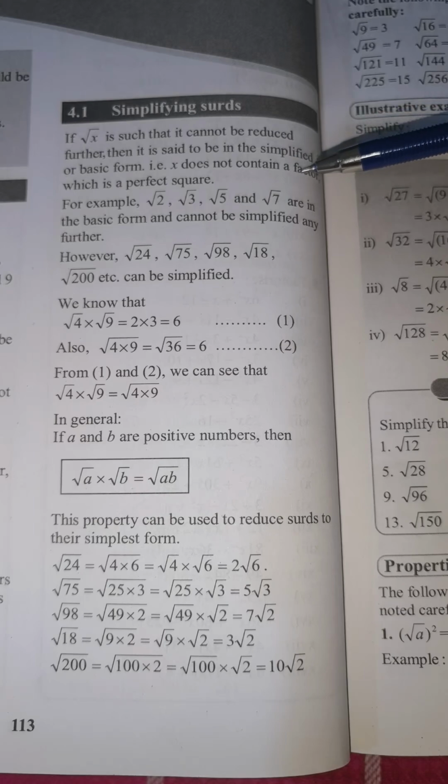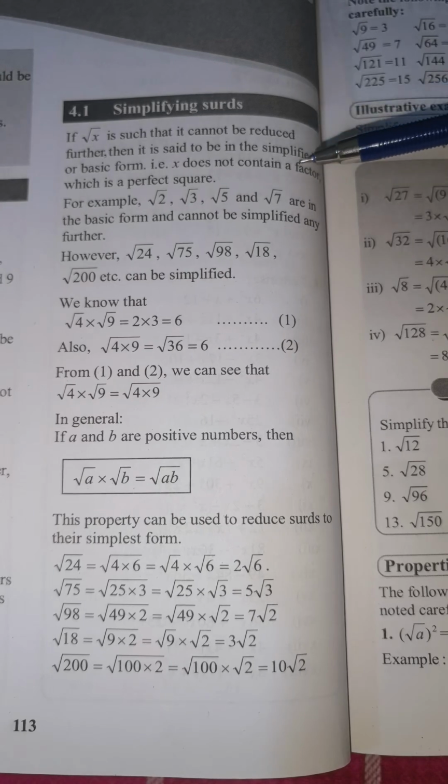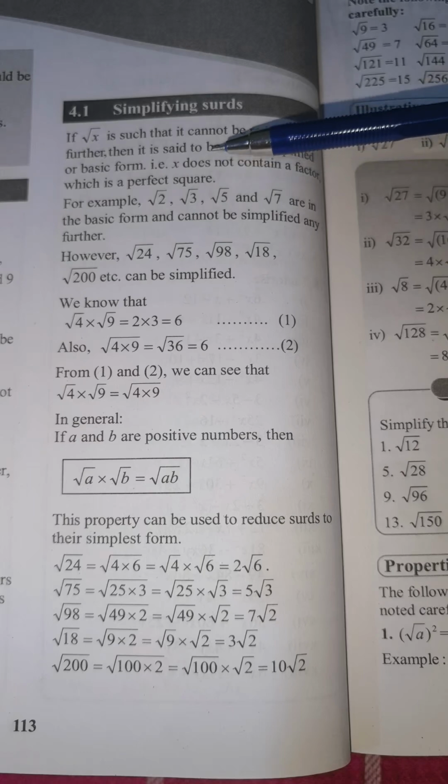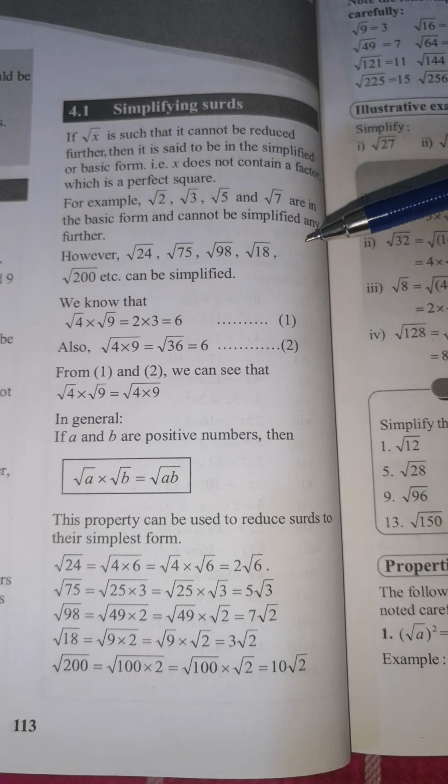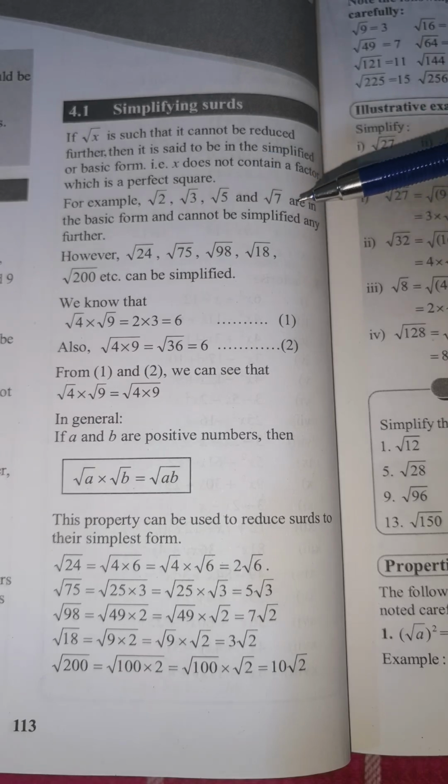I'll talk about this shortly, about how to find the factors, or actually solve a number under the square root sign. That's what we are talking about: the factor which is a perfect square. Now, for example, square root of 2, 3, 5, and 7 are in the basic form and cannot be reduced further.